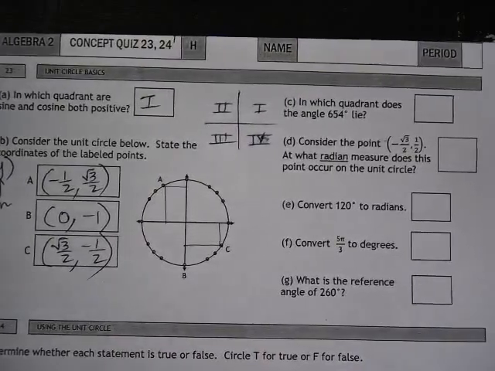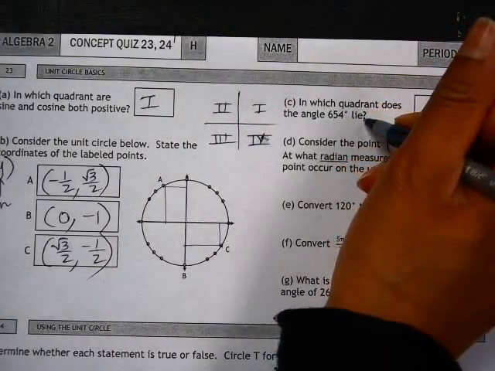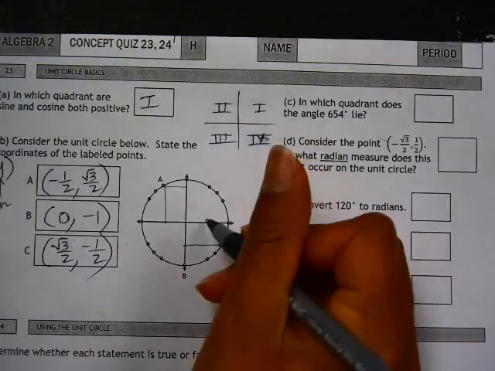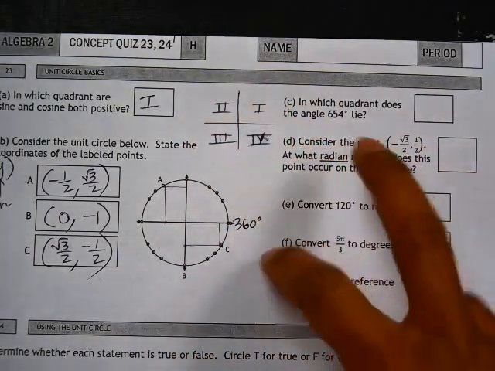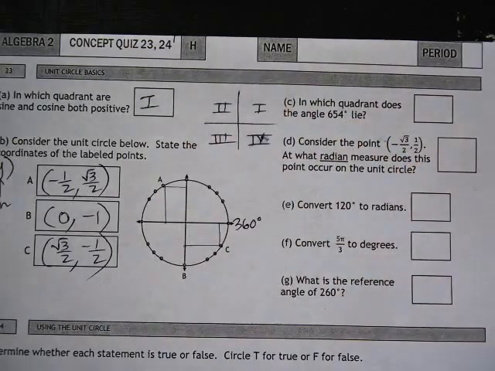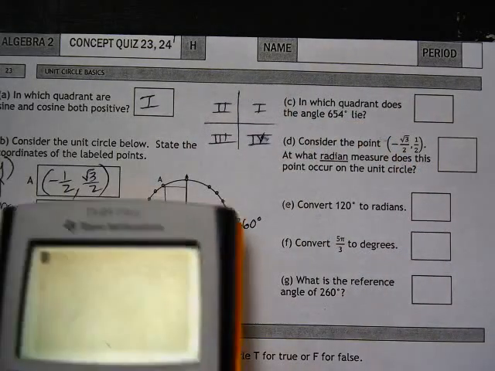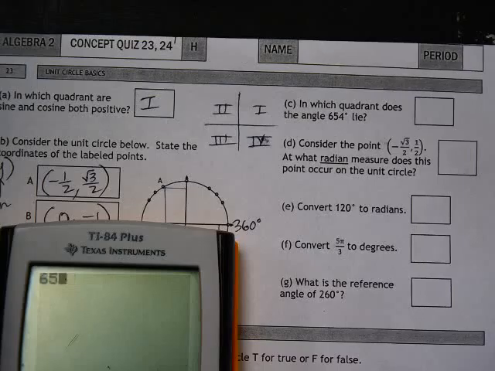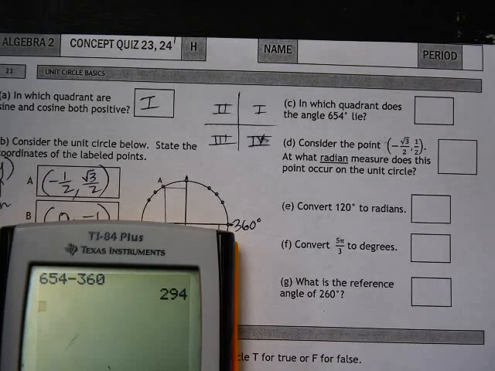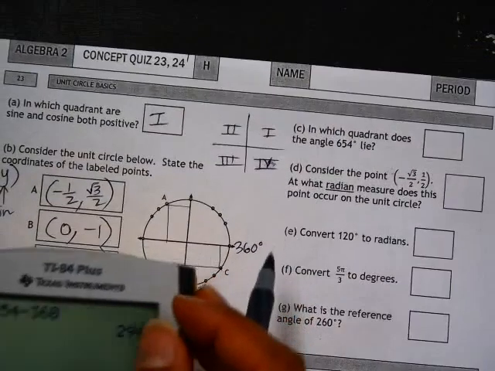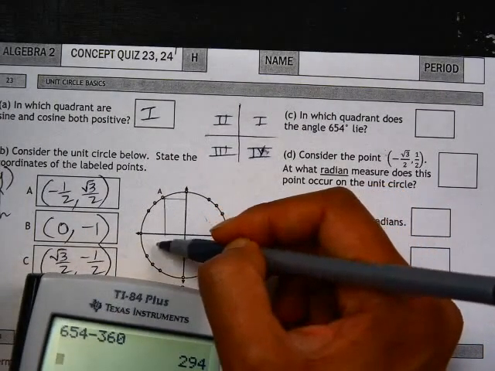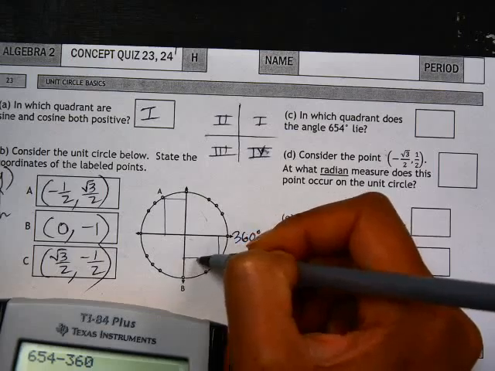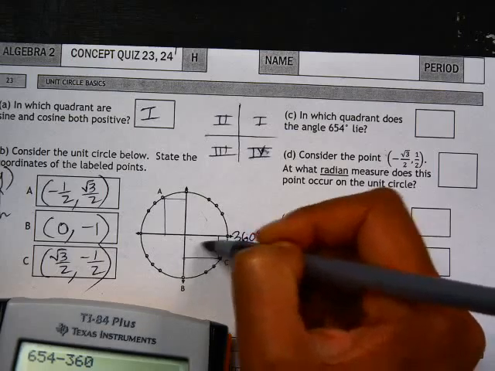In which quadrant does the angle 654 degrees lie? Well, we know that one revolution around the circle is 360 degrees. Now, if we find the difference between 654 and 360, we get 294 degrees. So after going around one revolution, I need to go another 294. This is 270, so we're going to land somewhere here in quadrant 4.